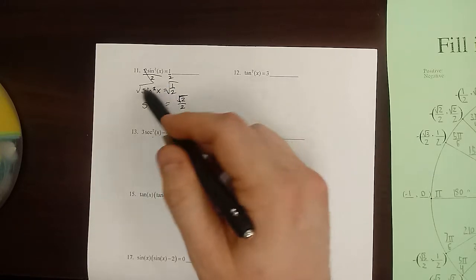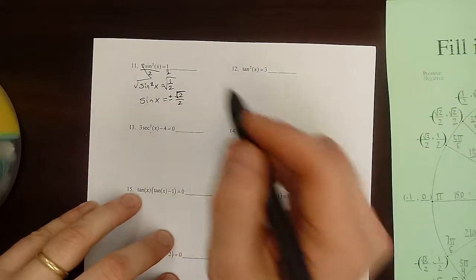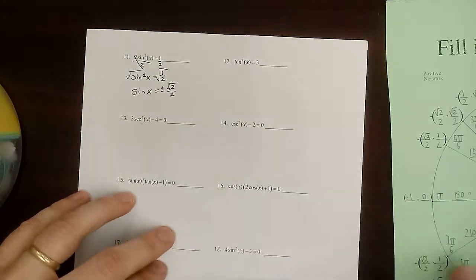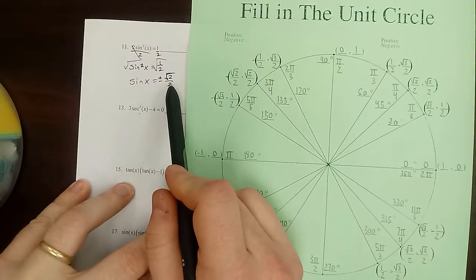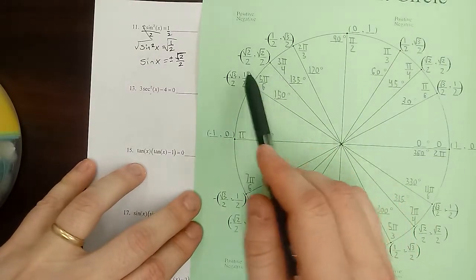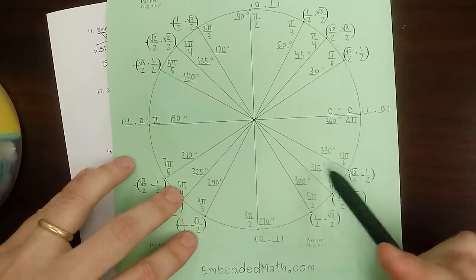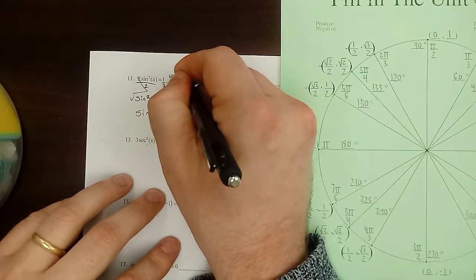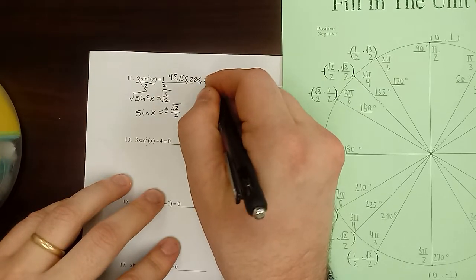But remember, we took the square root, and so this isn't the only answer. It could be positive, and it also could be the negative version. And so because of that, I'm going to try to find all the y coordinates that are either positive root 2 over 2 or negative root 2 over 2. So I've got 45, I've also got 135, and my negative root 2 over 2 down here, I've got 225 and 315. So 45, 135, 225, 315.